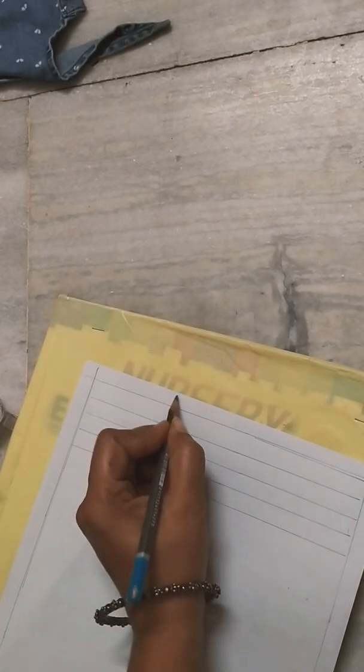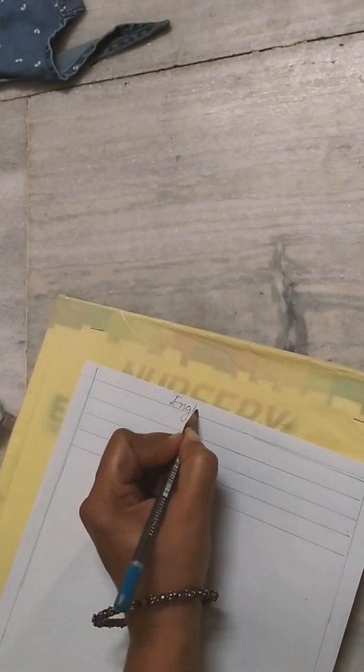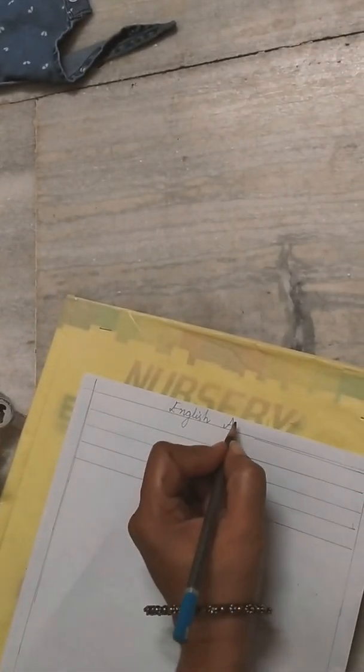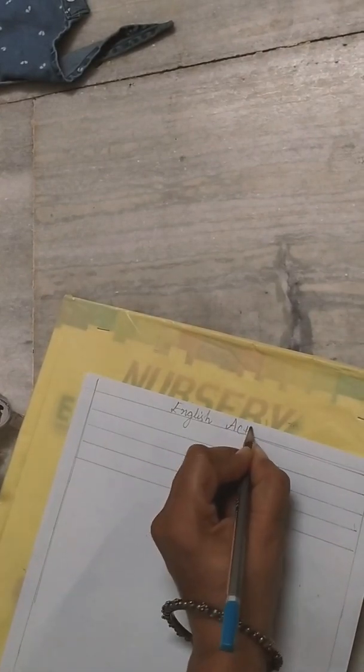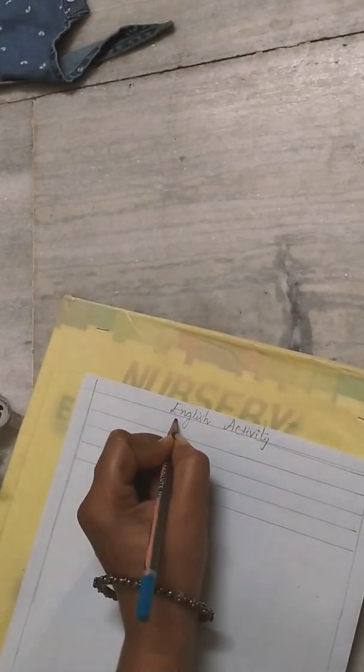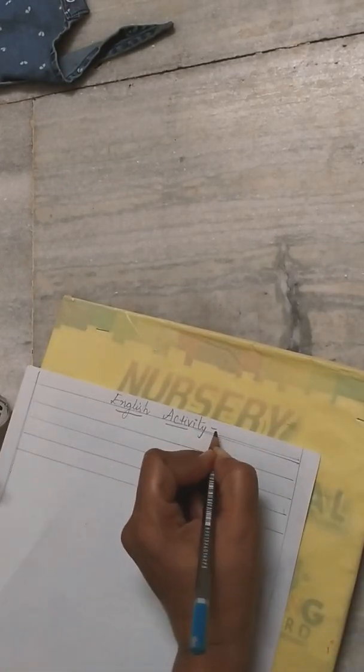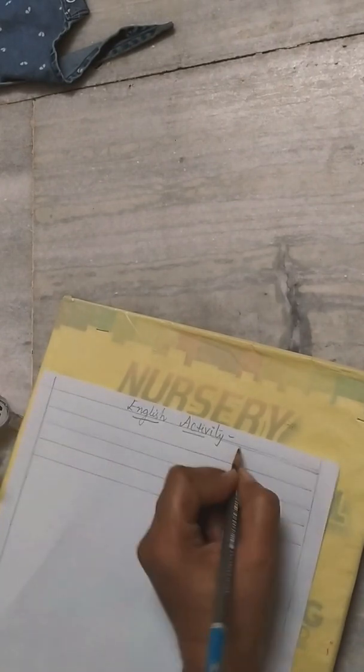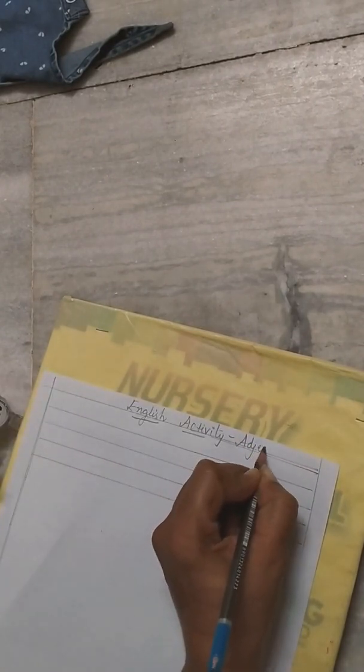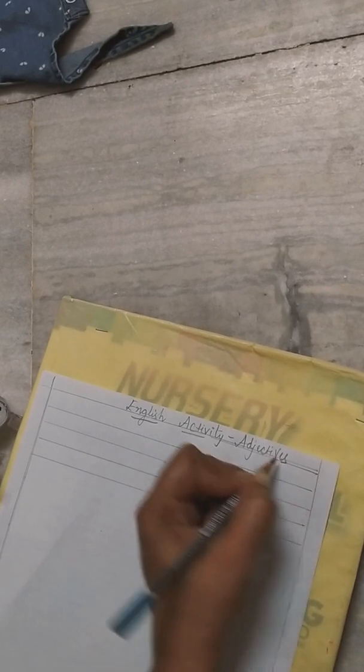Okay children, so I am writing the question now. Hope you can see it. The question is like, first you put the heading English activity as the heading. Okay children, what is the activity about? Adjectives, right? So I'll write here adjectives, that is describing words.